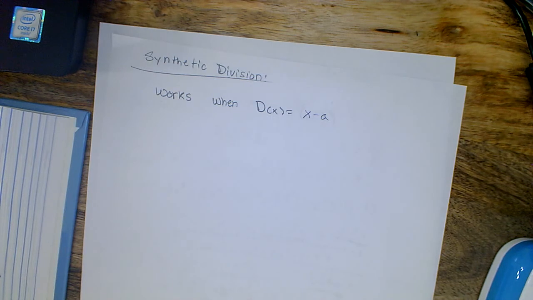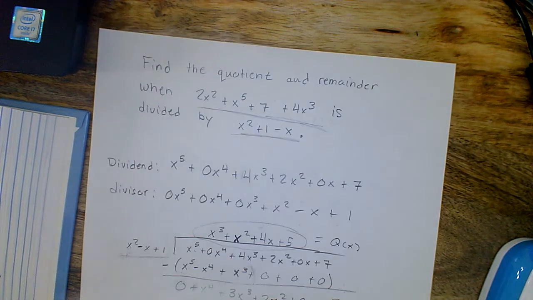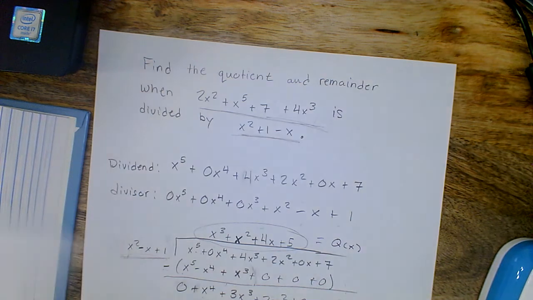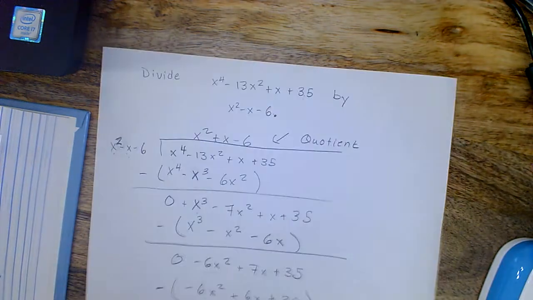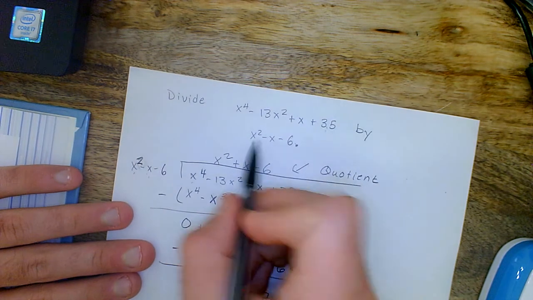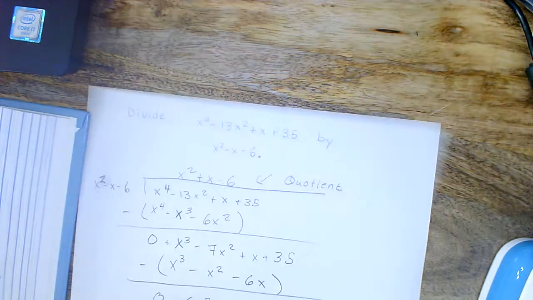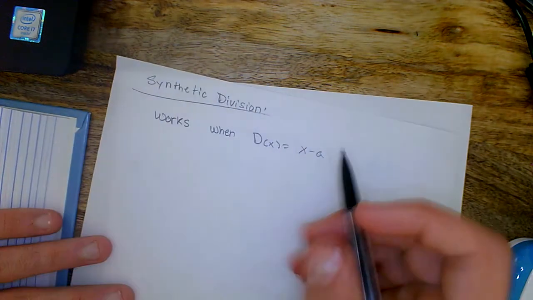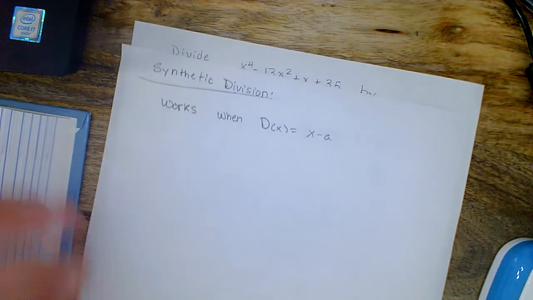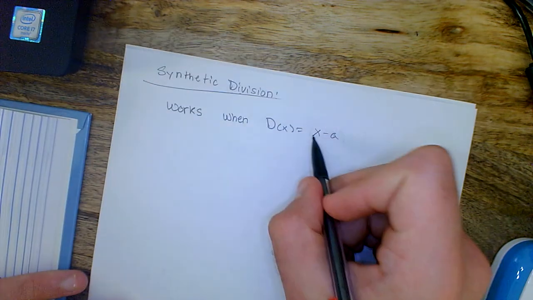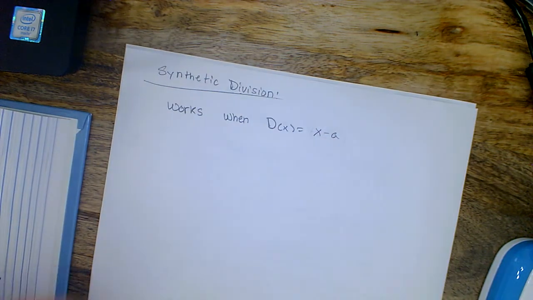So for example, the last example we did, this would not work. The last example we did, our d of x was x squared minus x minus 6. So it's not in the form x minus a because it has an x squared term in it. And the term in front of the x has to be 1 when you're using synthetic division.